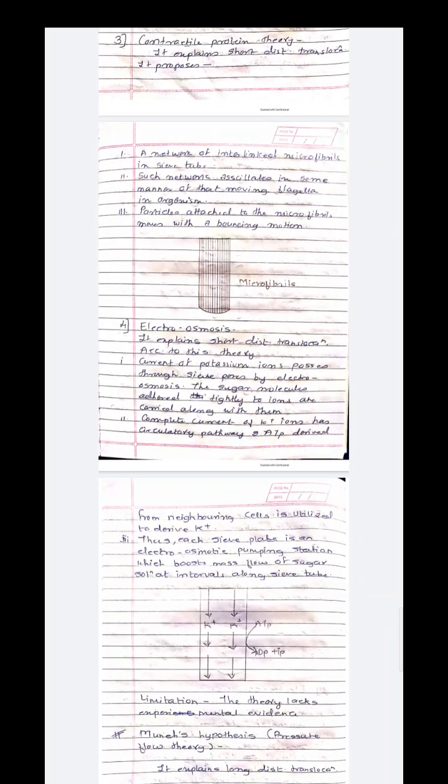So these sieve plates are an electroosmotic pumping station, and they can provide the sugar solutions at some intervals to the sieve tubes. But the limitation regarding this electroosmosis is that there is no experimental evidence. That's why this is one of the limitations of this theory.